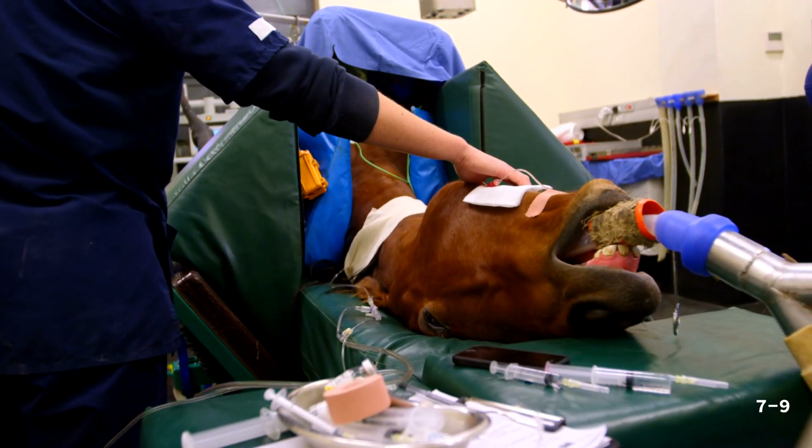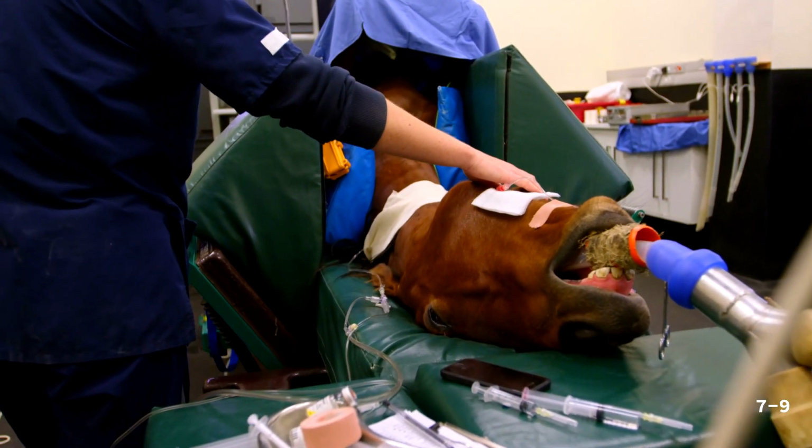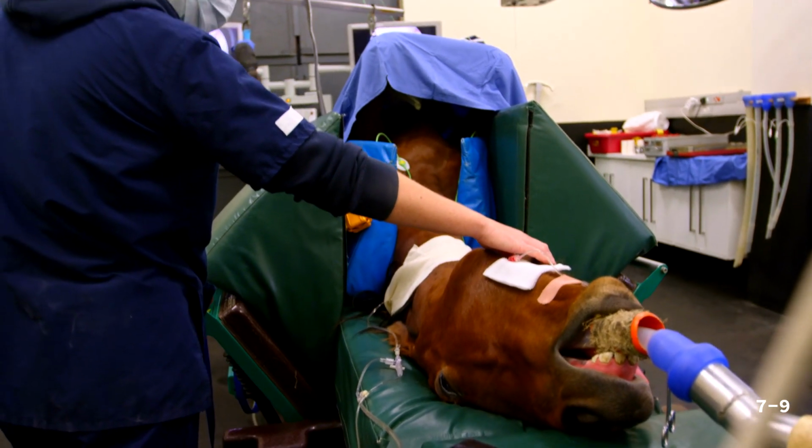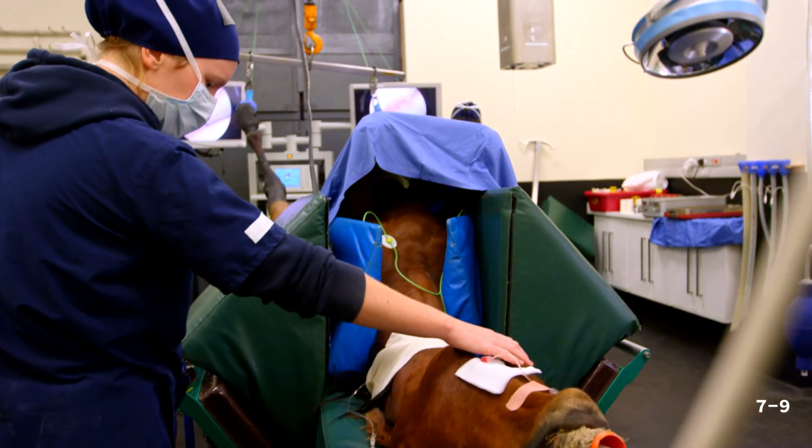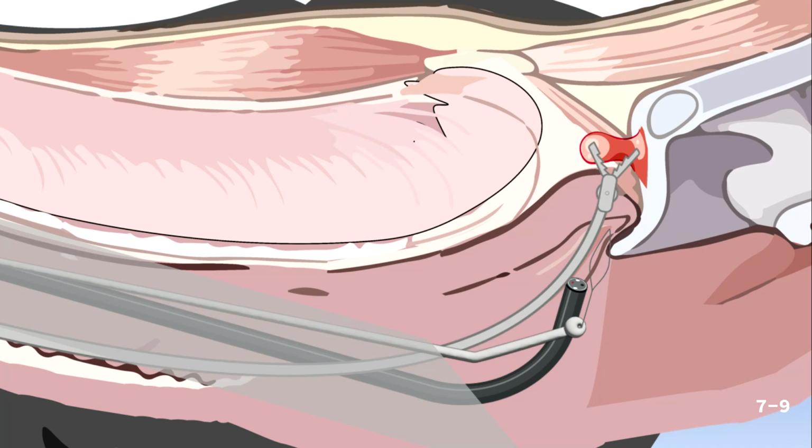The oral approach in dorsal recumbency is a minimally invasive technique commonly used for the removal of small subepiglottic cysts. It offers the advantage of maintaining the cyst in a position above the palate for easy manipulation and excision.